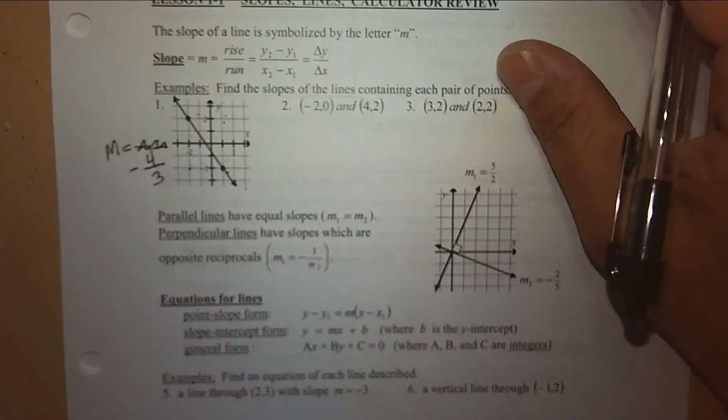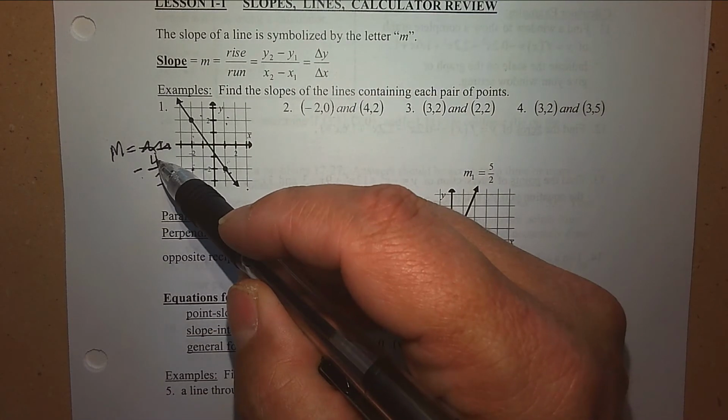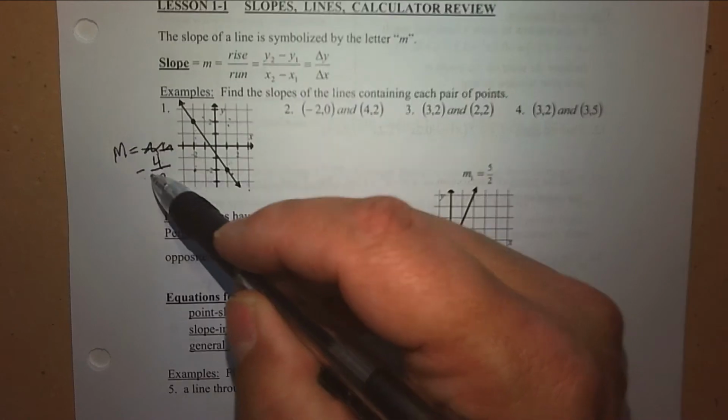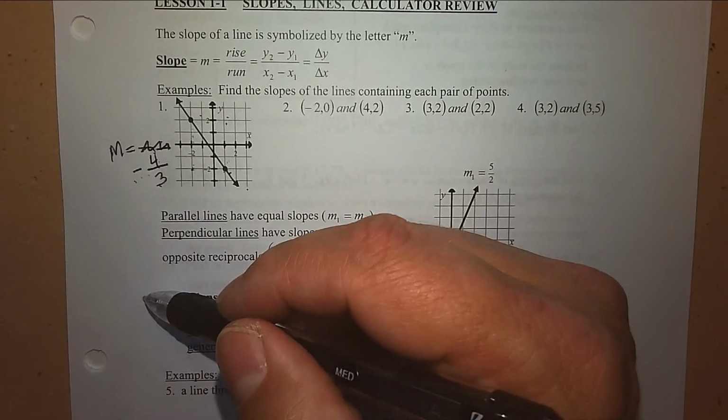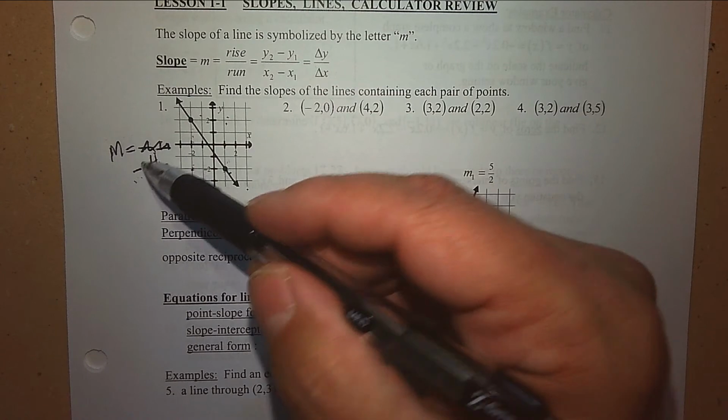It doesn't matter if the negative's on top, the negative on the bottom, or the negative in front. What does matter is that they're not both negative. It's not negative 4 over negative 3.